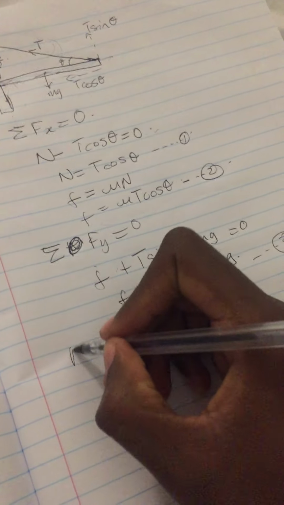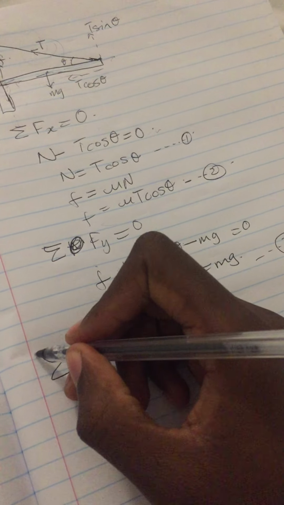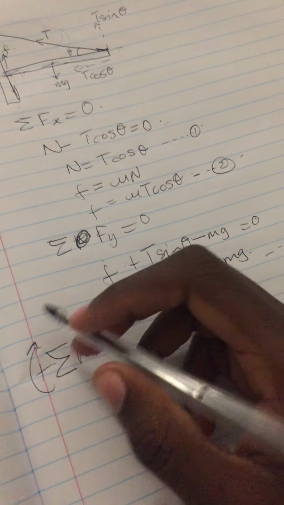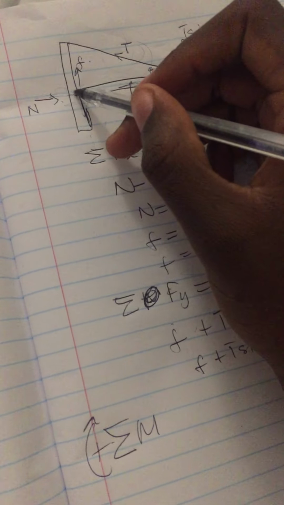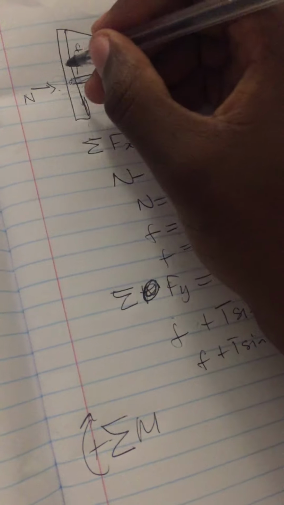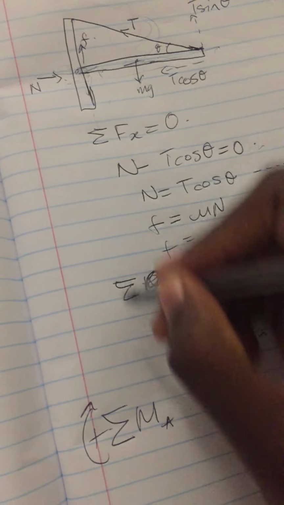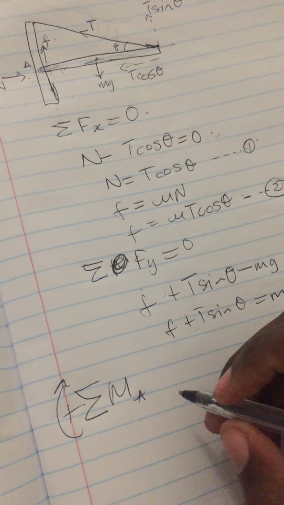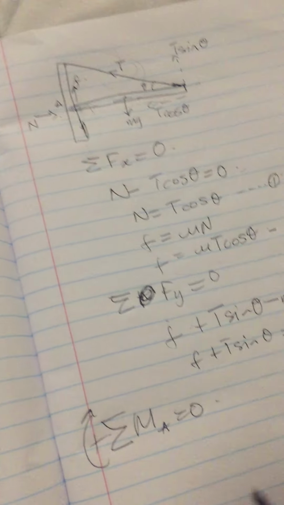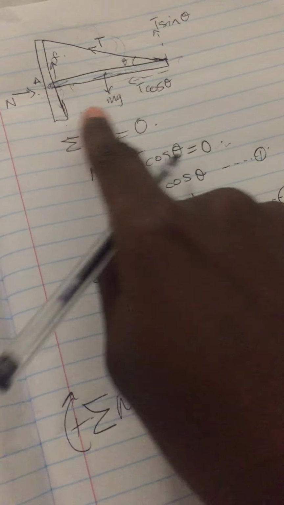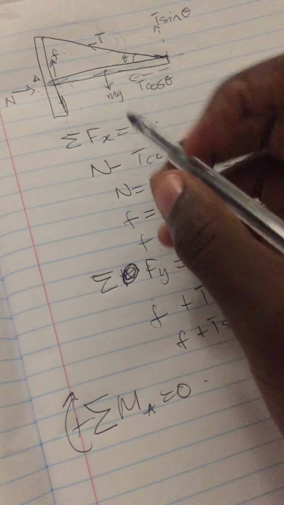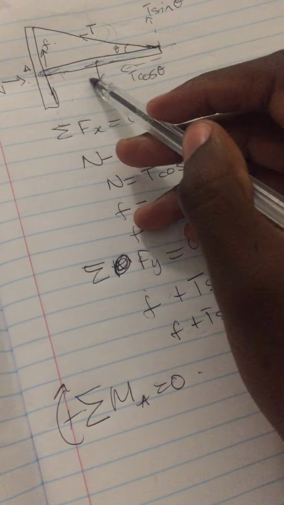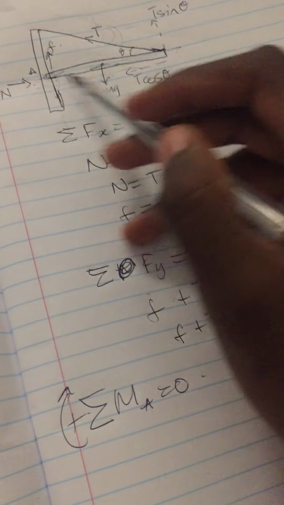Now we take moments. Let's say sum of moments, taking positive to be clockwise, right? Let's take moments about this point. Let's call this point, we could call it A. Could say that's point A, right? If we take moments about point A, we are saying they're equal to 0. This is a meter stick, which means it's 1 meter long, right? Since it's 1 meter long, it means this force has a perpendicular distance of half a meter from the pivot, right?